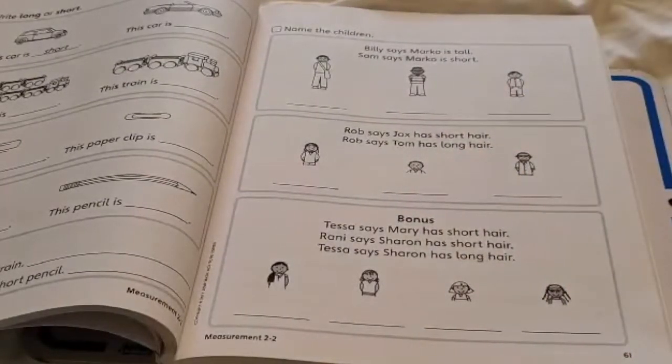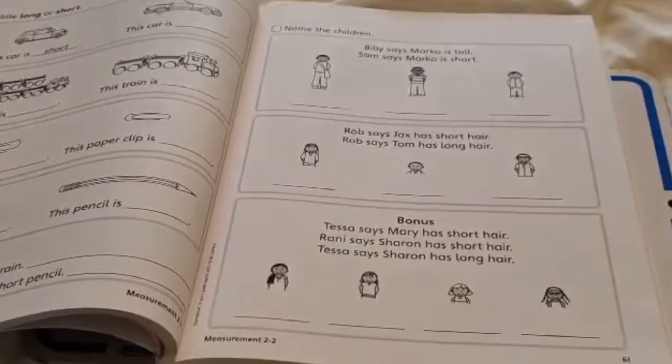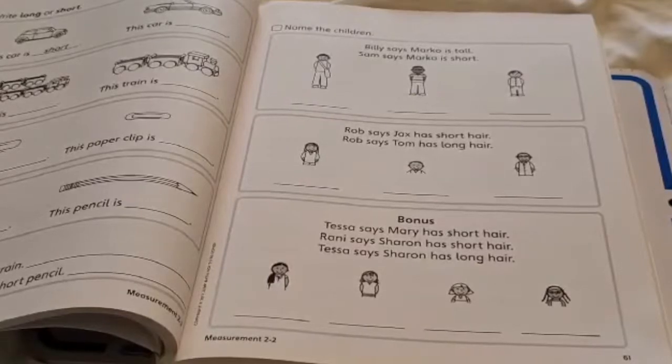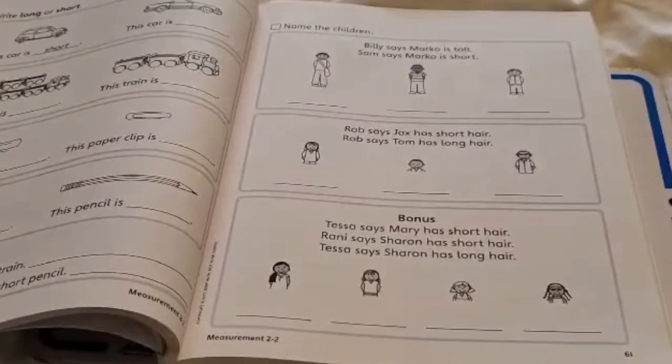Try your best. This might get a little bit tricky. If you need help from your family, you can definitely ask them. But try and see if you can solve who is who in each of these problems. And then there's a bonus problem right here at the bottom.